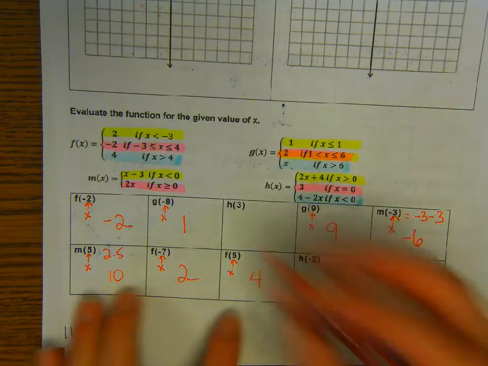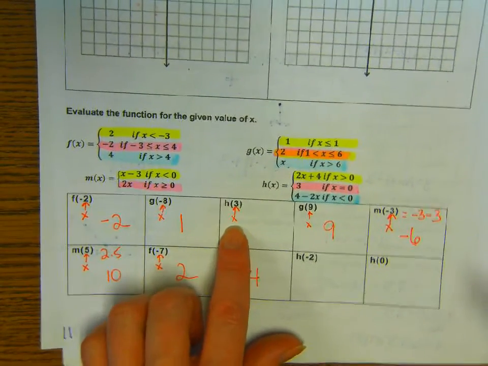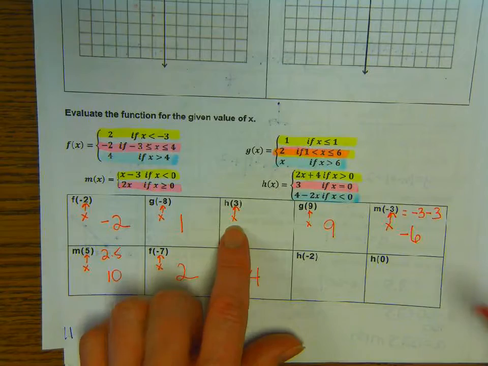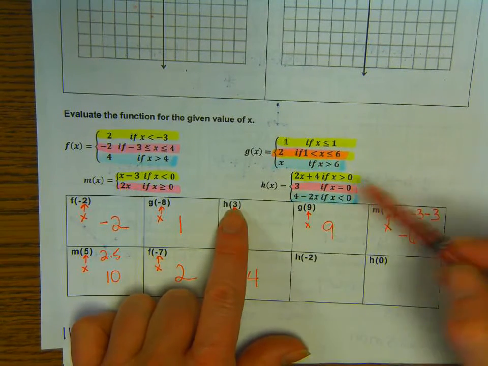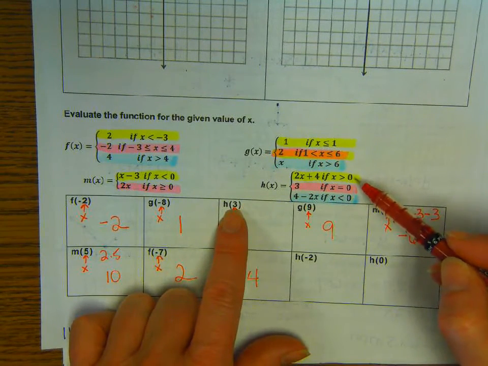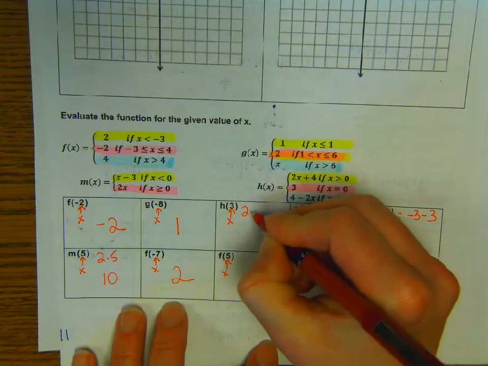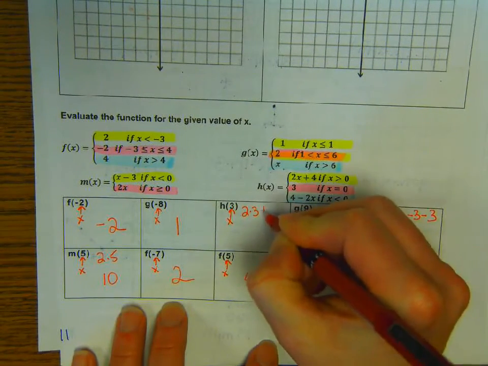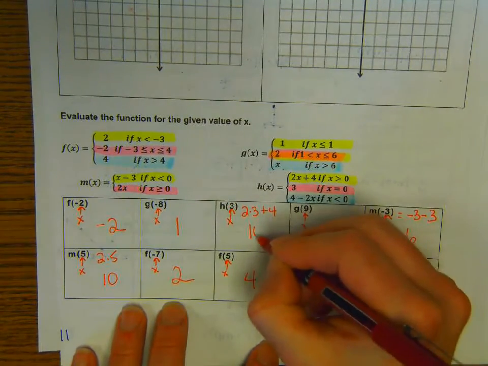All right. That's my x value. Yellow, pink, blue. Yellow. 3 is a number that is bigger than 0. So I'm going to plug 3 into this top equation. 2 times 3 plus 4 equals 10.